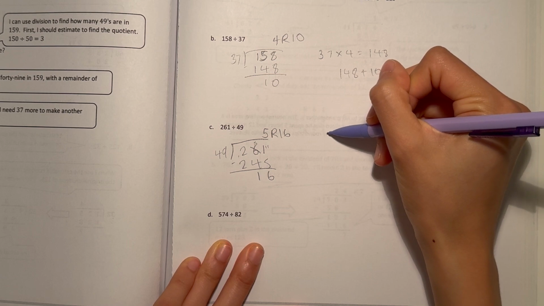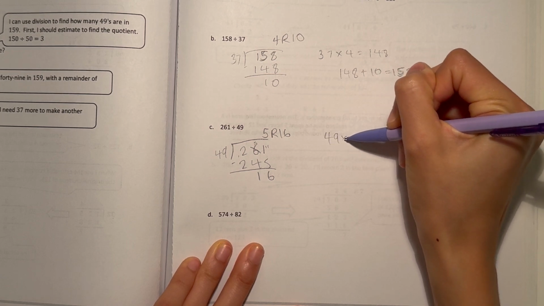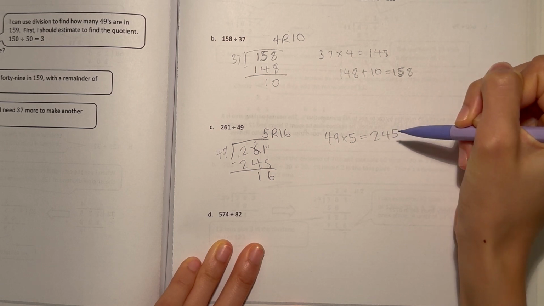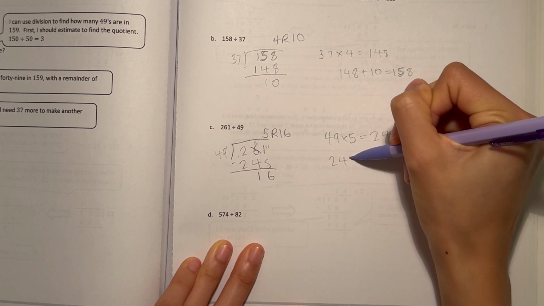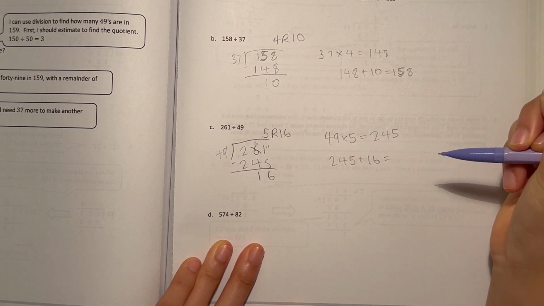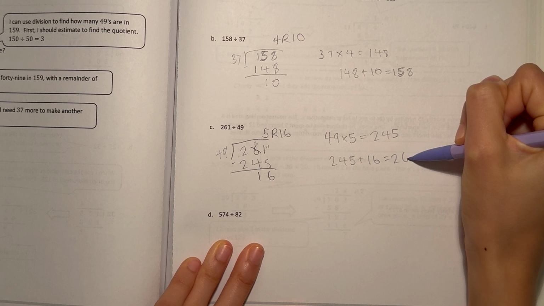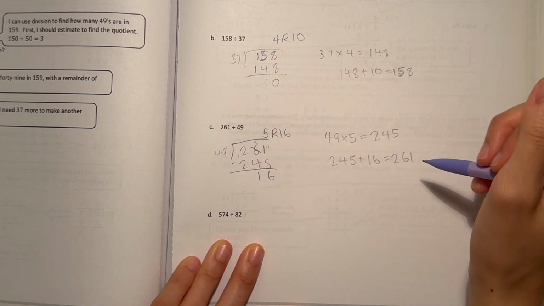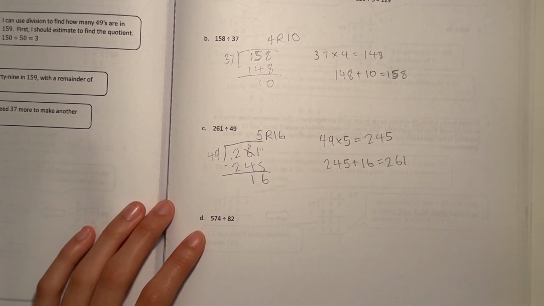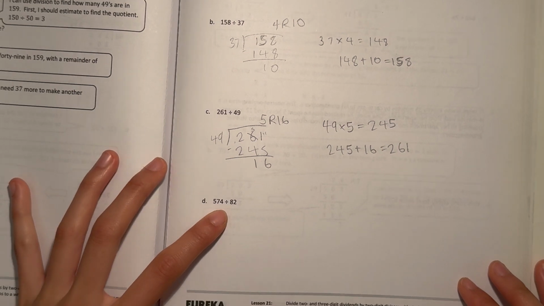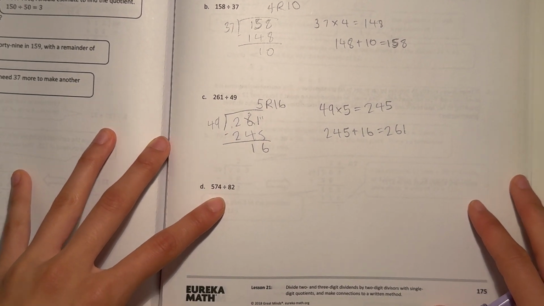Let's check our work. 49 times 5 equals 245. And then 245 plus the remainder, plus 16. 245 plus 16 is 261. So 261 matches the number, which means our answer is correct. Alright, so now let's look at D. We have 574 divided by 82.